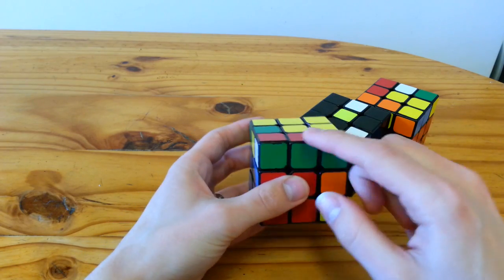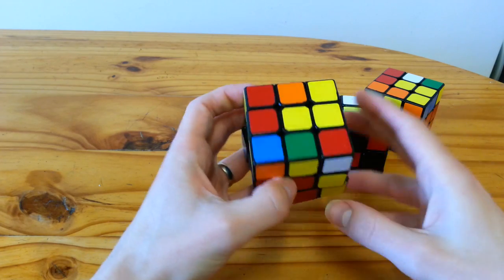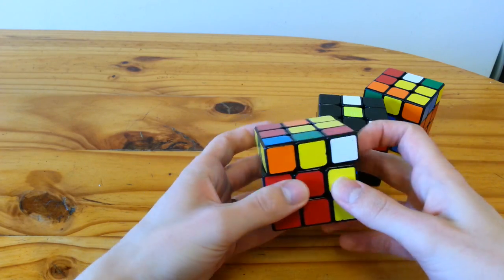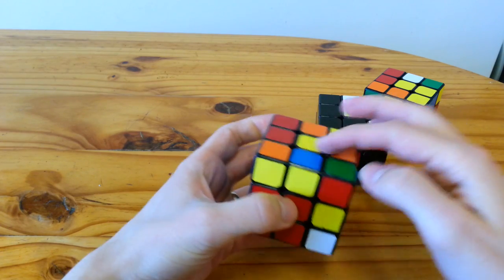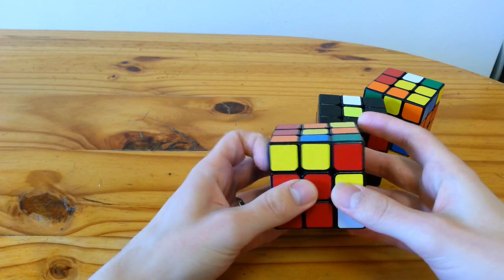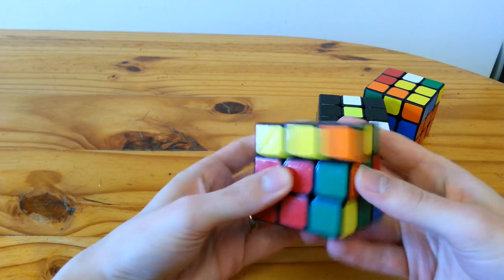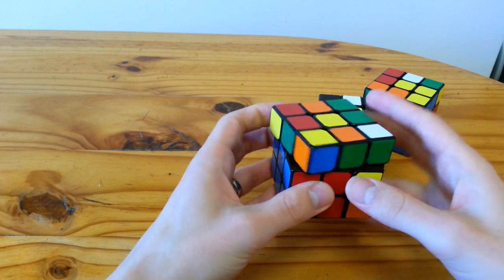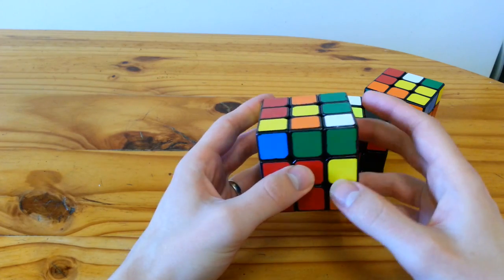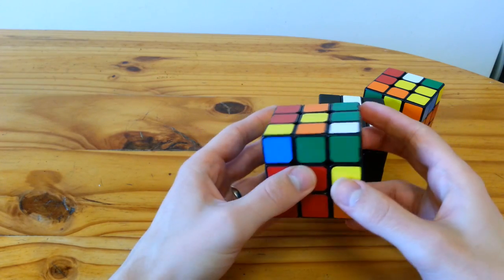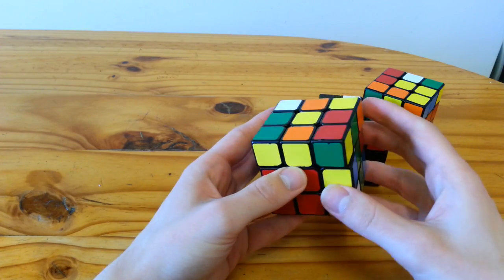The first case you have is like this, where you've got the same colour on top. The second case is where you have different colours on top. And the third case is where you have the cross colour on top. But the thing is, these are all absolutely identical. They're in fact the same case. So let me show you what I mean.